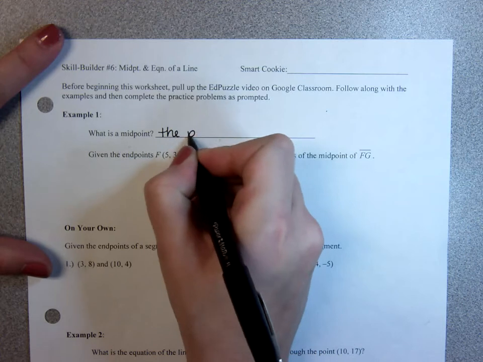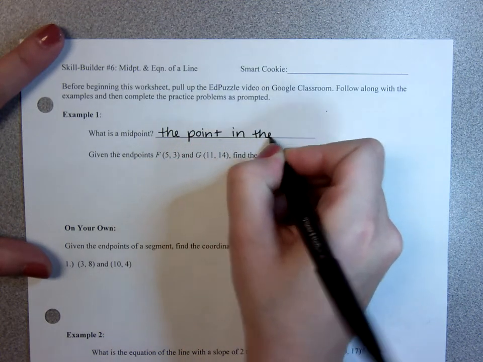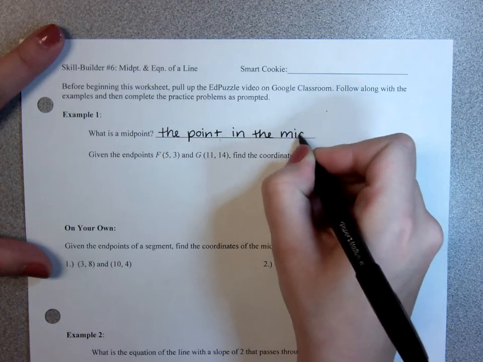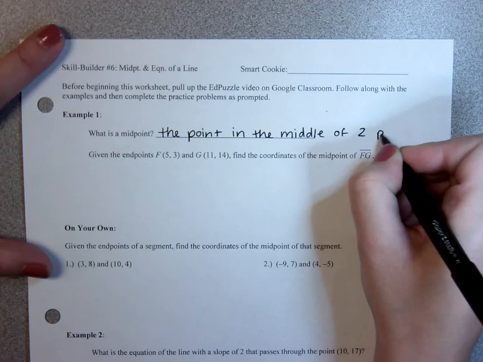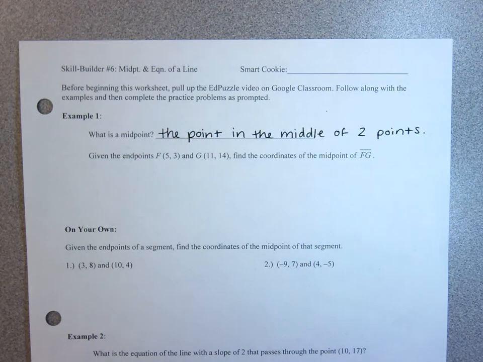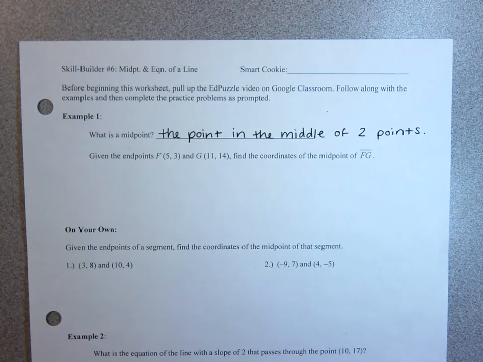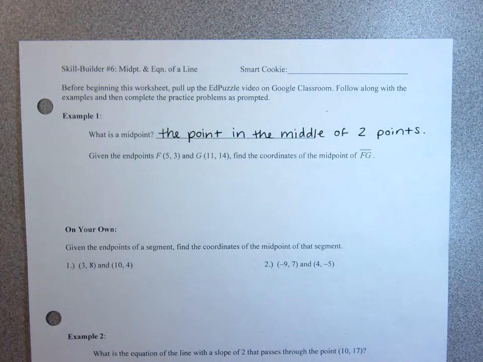So the point in the middle of 2 points that we'll give you. So to find the midpoint when we give you 2 points, we have to find the x and y separately, and we do that by taking the averages of the x and y's that are given to you.